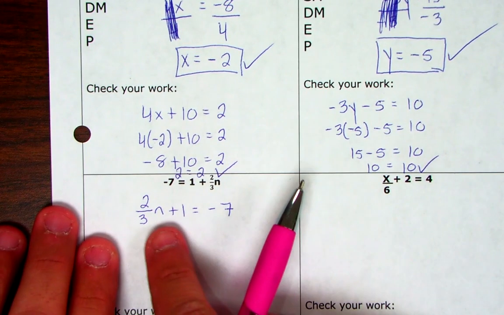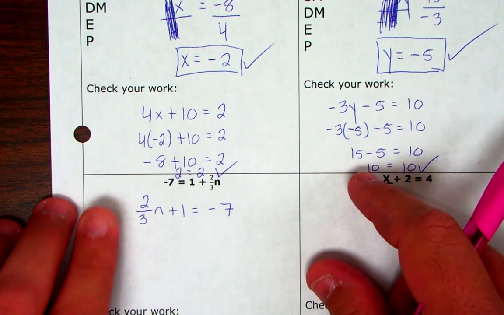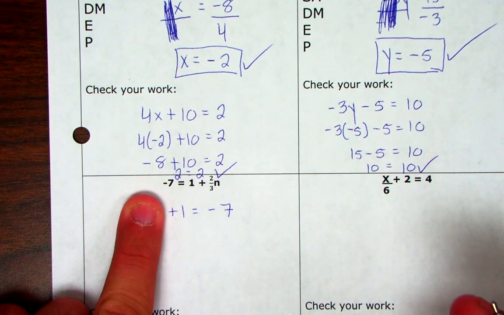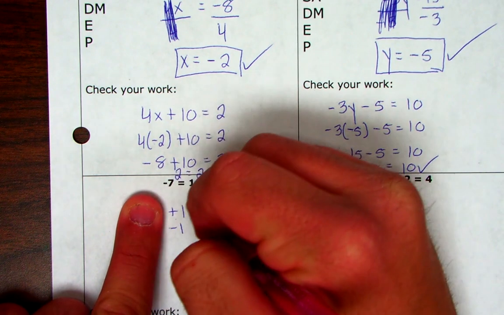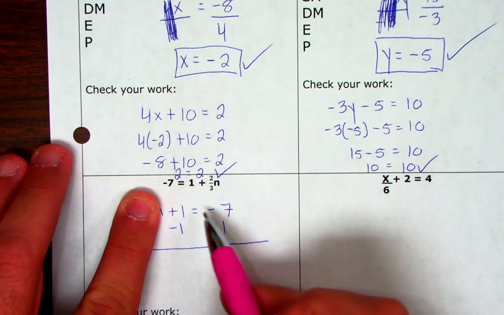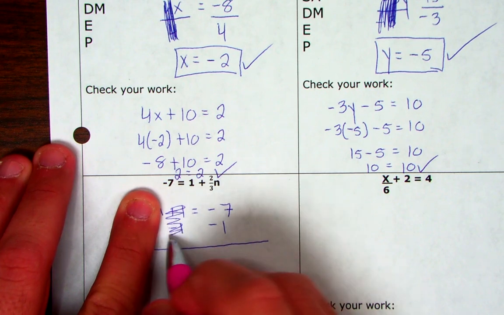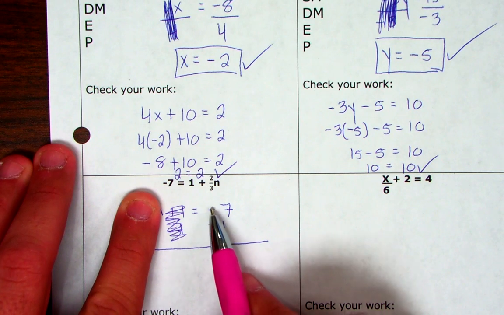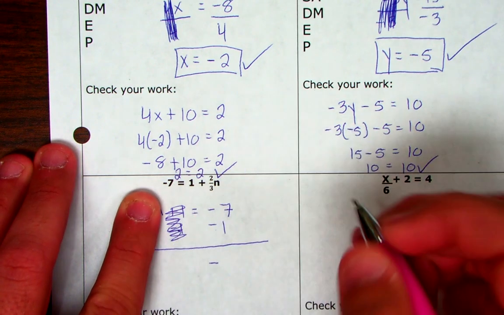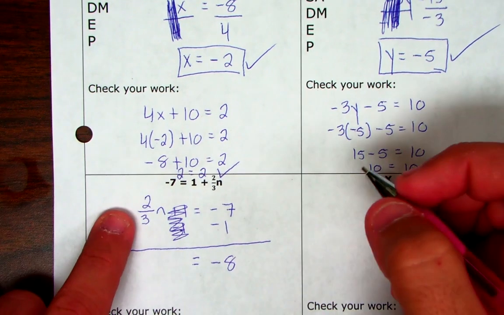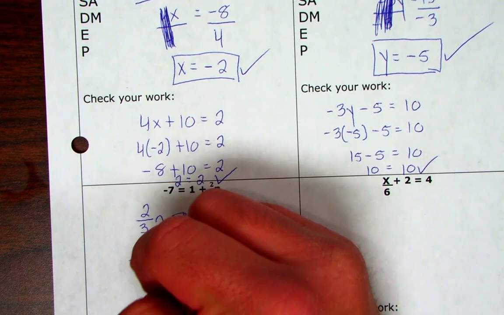Alright, so start by covering up your variable attached to the number. What is the opposite of adding 1? You subtract 1. The 1 take away 1 zeroes out. It's gone. Now notice here, negative 7 minus 1. Aren't those signs the same? So keep the sign, add the numbers. So you now have a negative 8. Did I touch that 2/3 n? No, I did not.